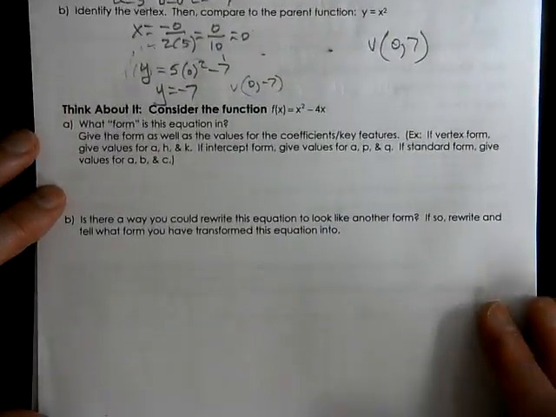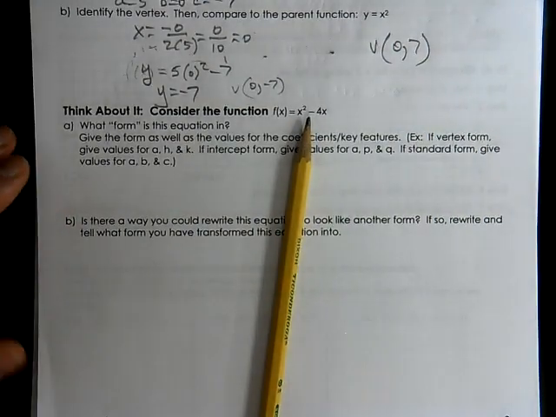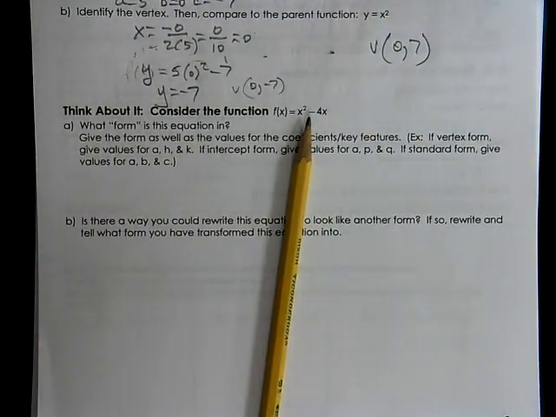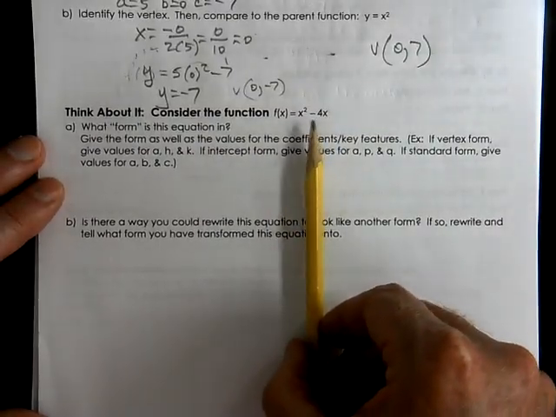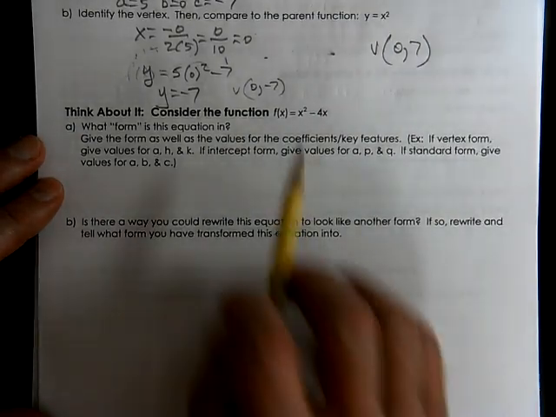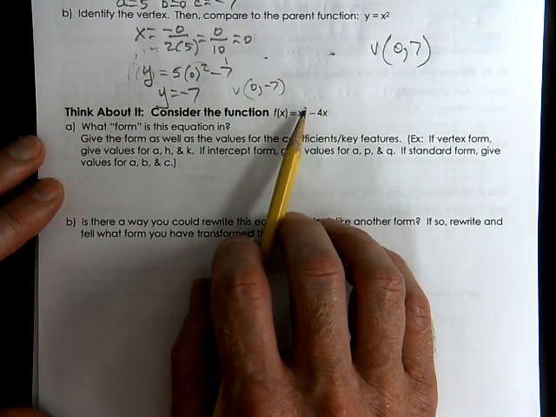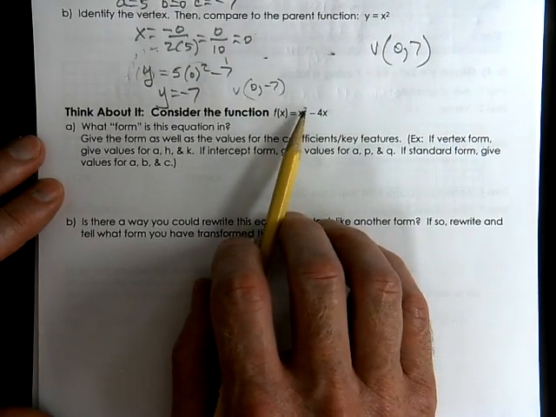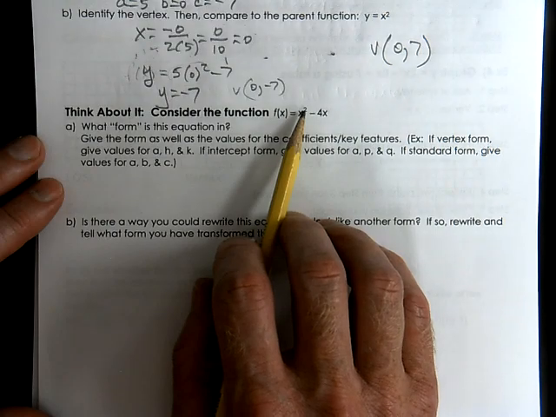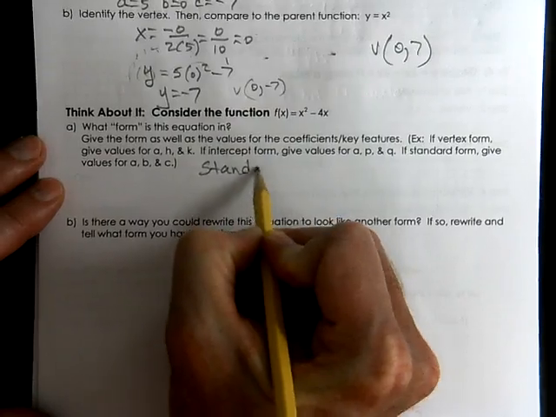What's different about this one? So what form is this in? This one has a square in it, so we know that it's not intercept form because it has a square. So we would say that this would be standard form.